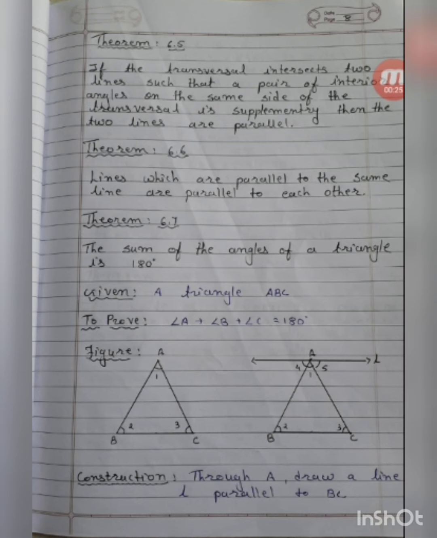First, in the figure I draw a triangle ABC, and angle A is angle 1, with angle 2 and angle 3 given. Now in the second figure I draw a line L parallel to BC, making the other angles, angle 4 and angle 5.